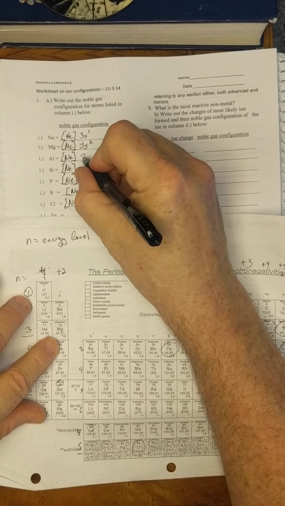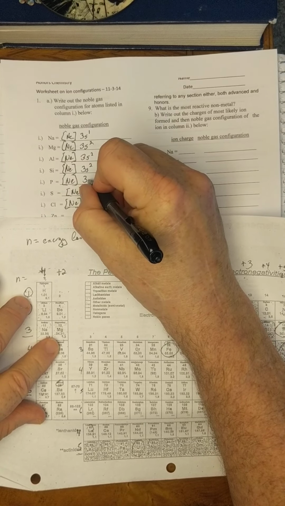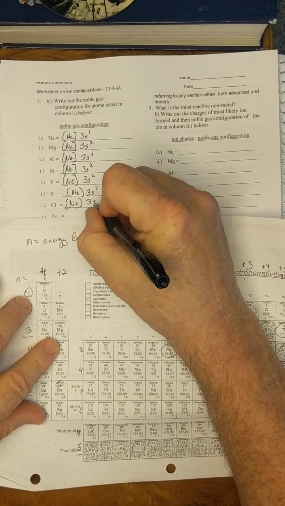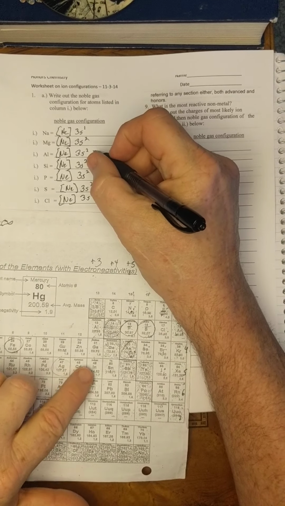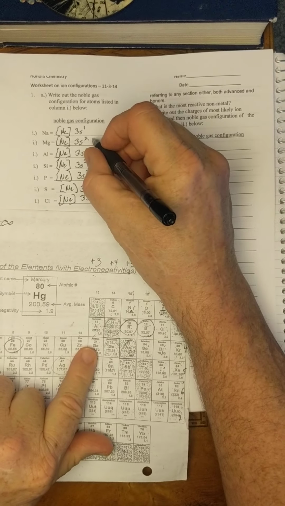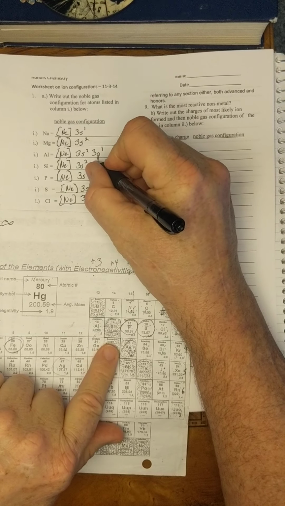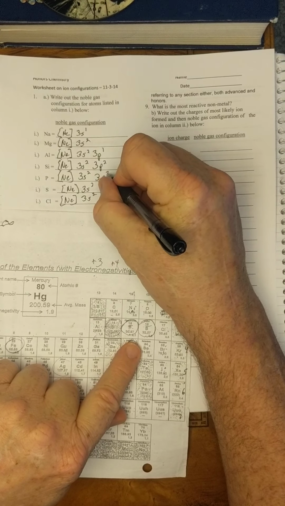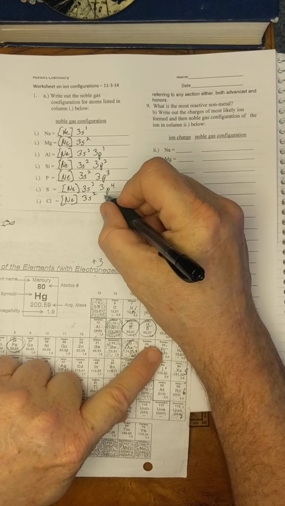Now the rest of them all have that same 3s2. And now as I start to go across from aluminum, you start to add the 3p's. So aluminum would be 3p1, silicon is 3p2, phosphorus is 3p3, sulfur is 3p4, and chlorine is 3p5.